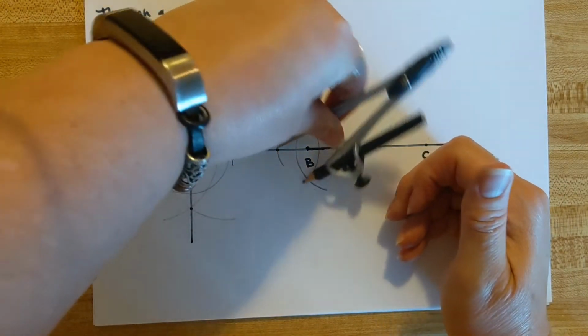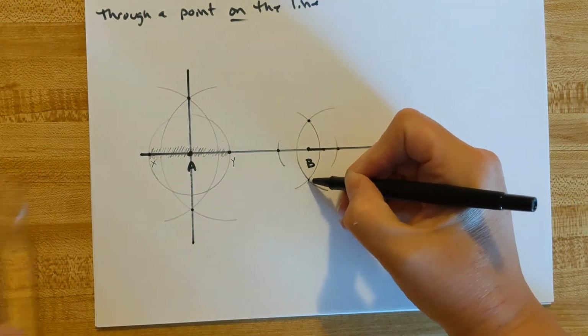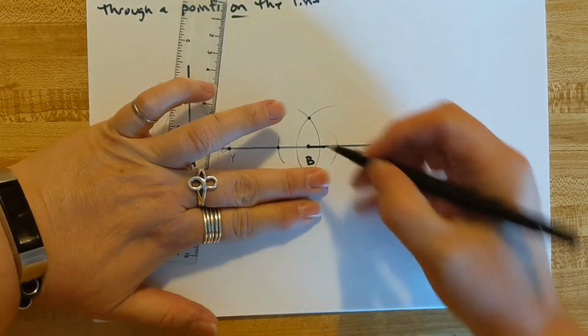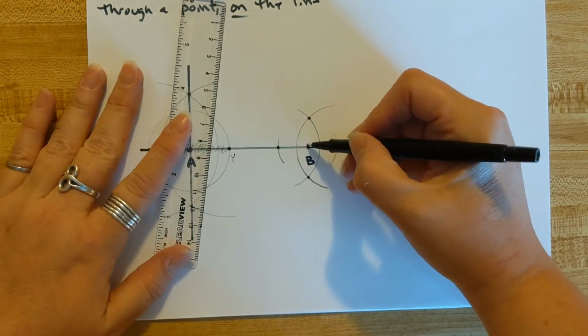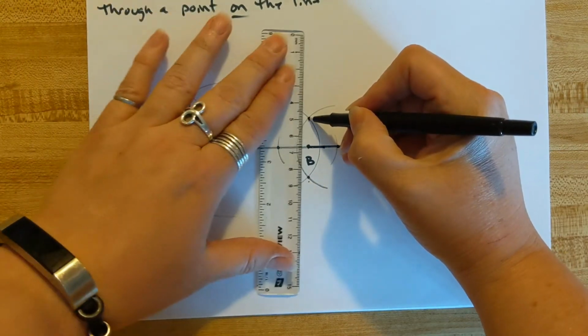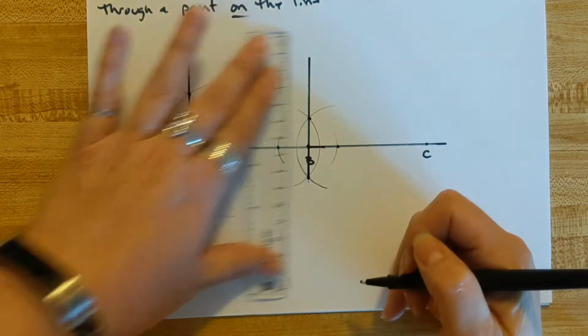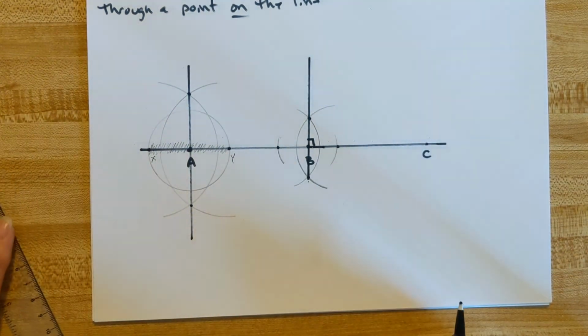Do a circle from the other endpoint. And connect the dots. And I could actually get away without doing the point down here because I could use point B. So in this case, I've got three points to line up. I only have to have two. And then I get a perpendicular that goes through that exact point.